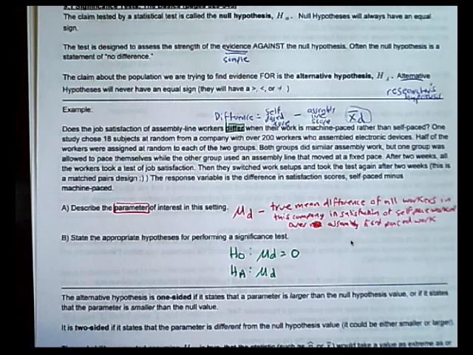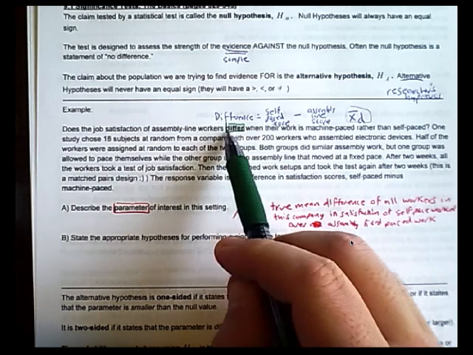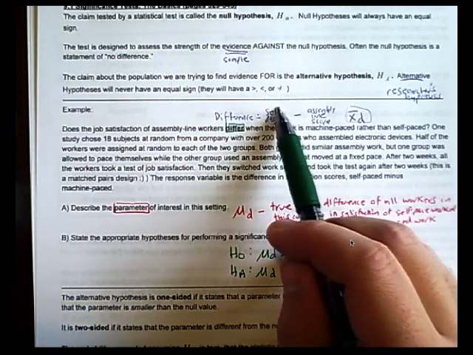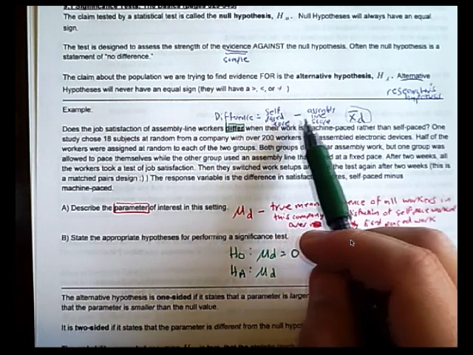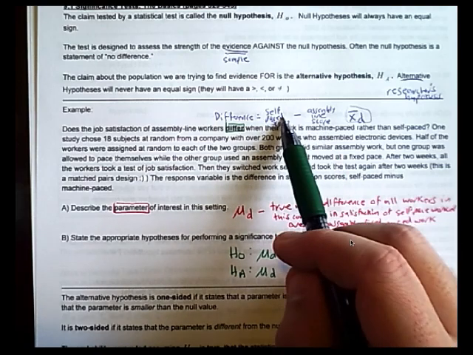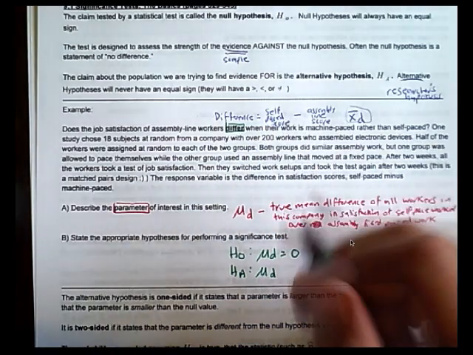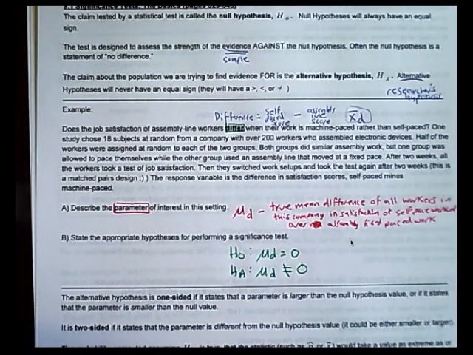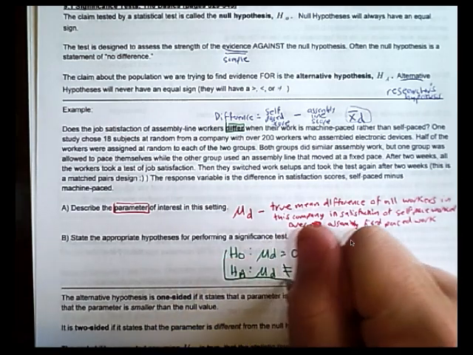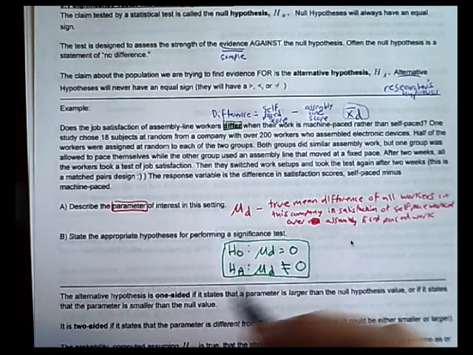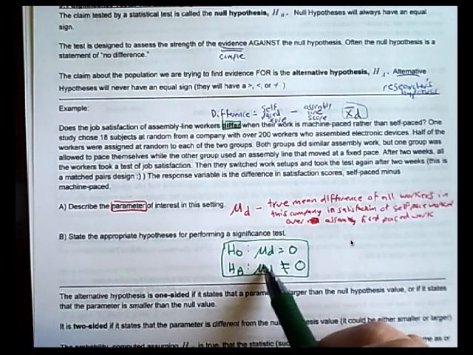Now, what about if there is a difference? It's asking me, are they different? Do workers prefer self-paced over assembly line paced? Either way, it doesn't say which one has to be higher. So the alternative hypothesis is, is there a difference? Is there enough evidence to suggest a difference? So these would be my hypotheses for this example. Notice these are parameters. They're both means.